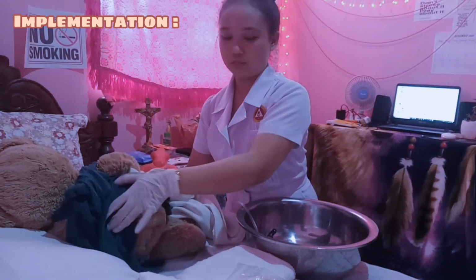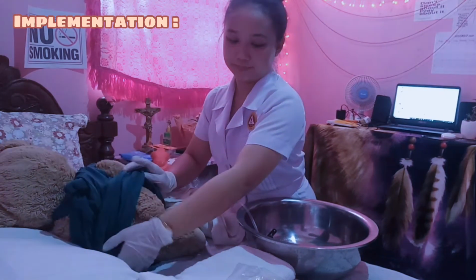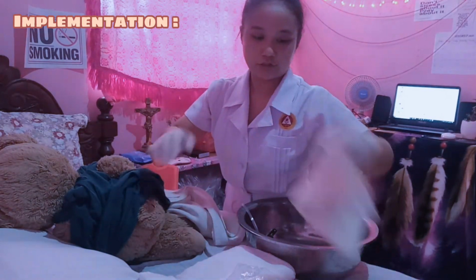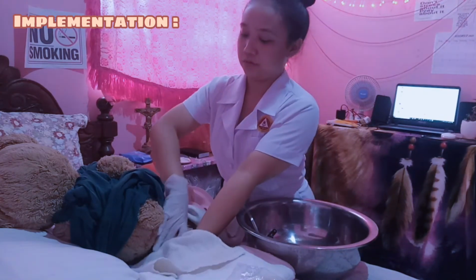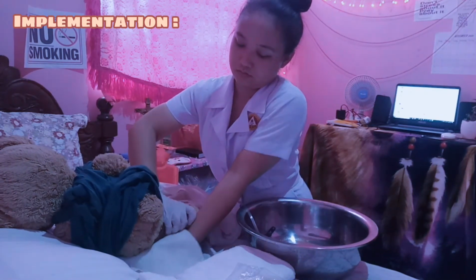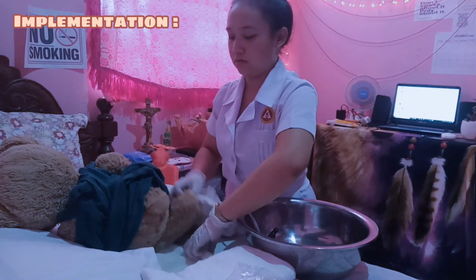And then we need to put the underpad. Sir, let me help you. Okay.